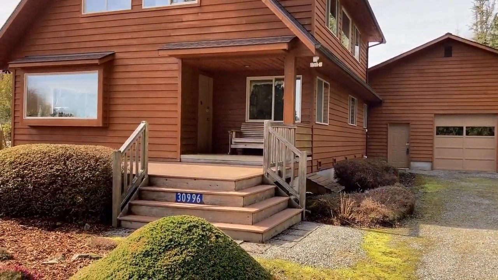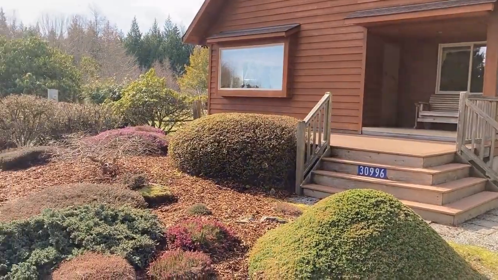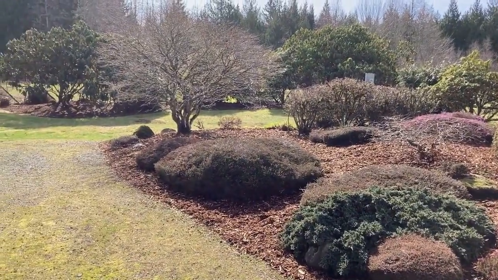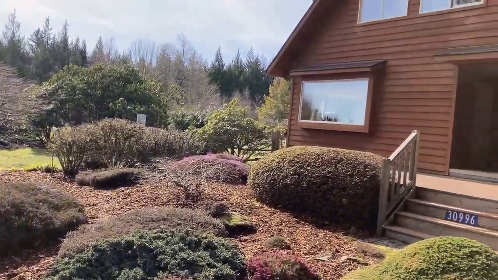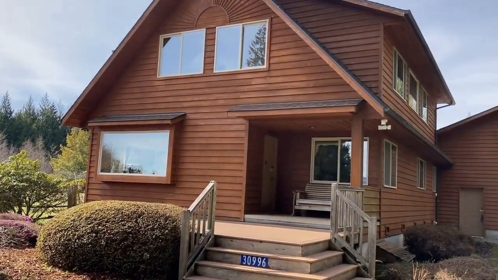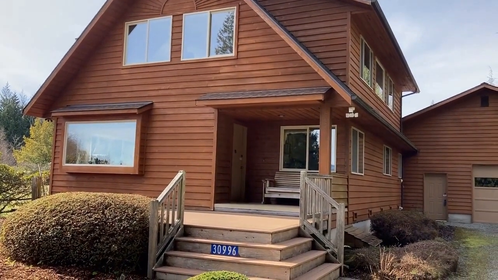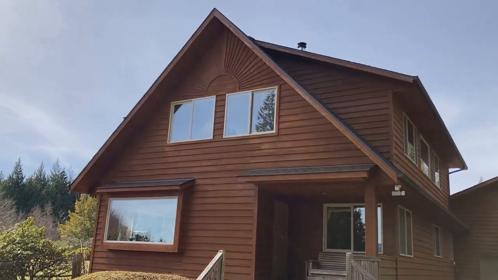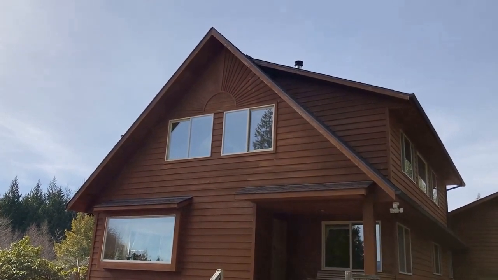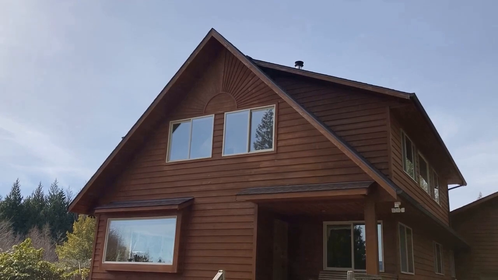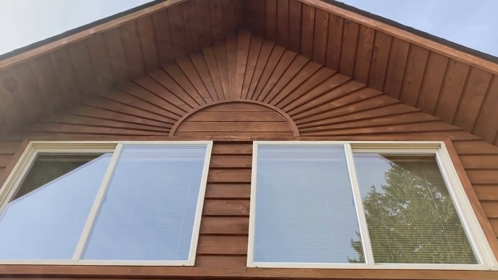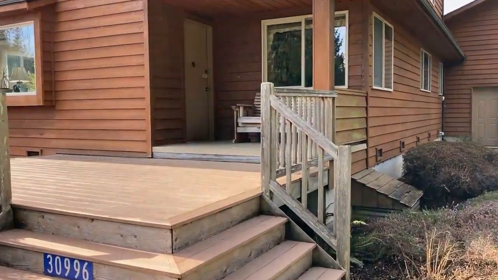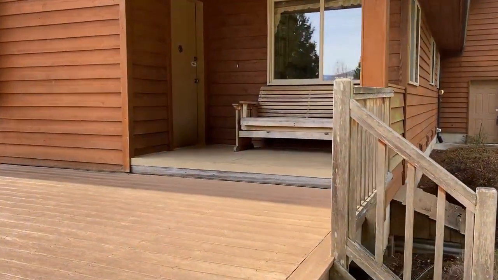So this is the front of the house, which faces east. Nicely landscaped. Ornamental bushes and trees. The living room is on the left, entry and breakfast nook on the right, and upstairs, great room space. If you look carefully, you can see the creativity of the design of the siding up on top with the sunburst. There's a front deck and a little front porch.